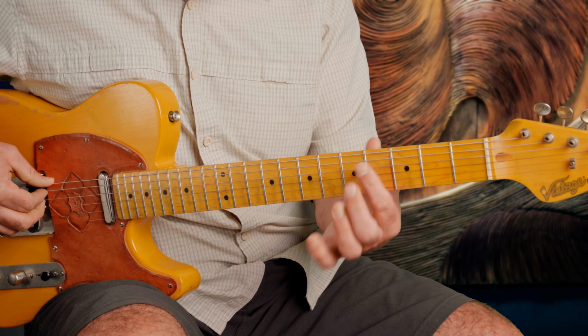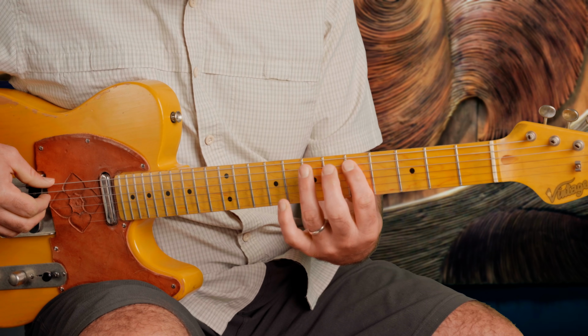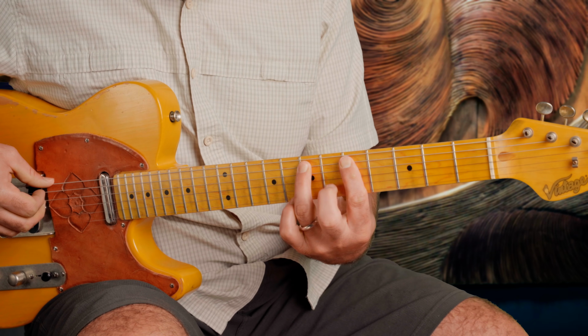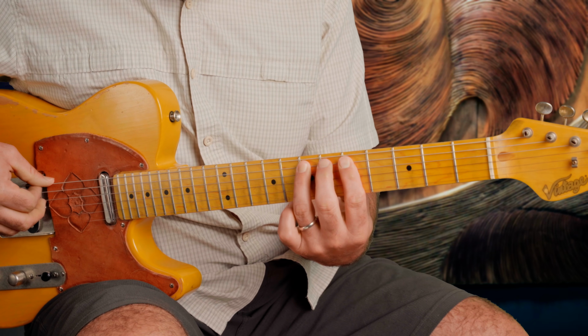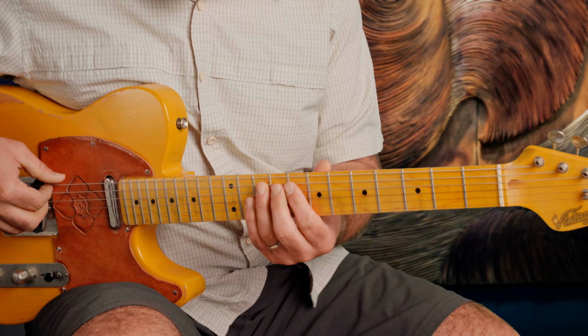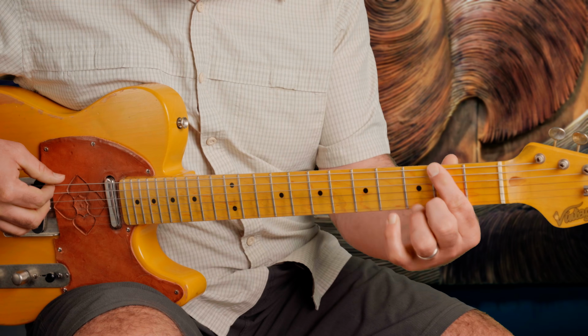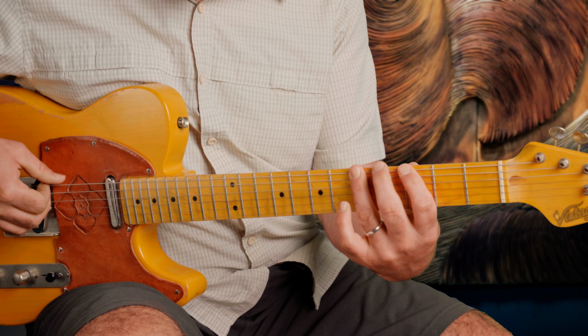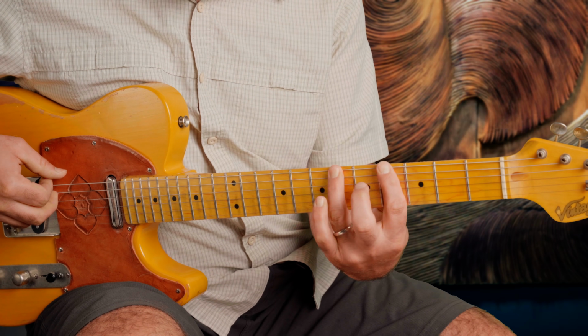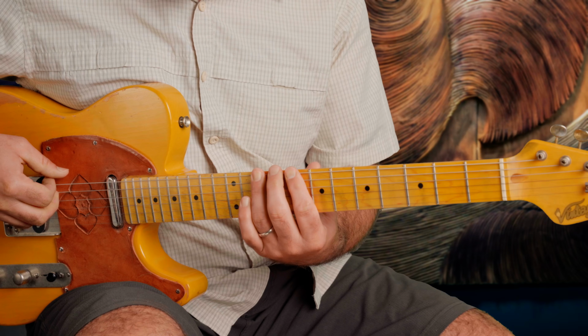For example, fret 5 and 7 are separated by the 6th fret, right? So any 2 notes that are 2 frets apart, in other words, separated by 1 fret, are said to be a whole step apart. Examples are E and F sharp, G and A, B flat and C, C and D, and so on.